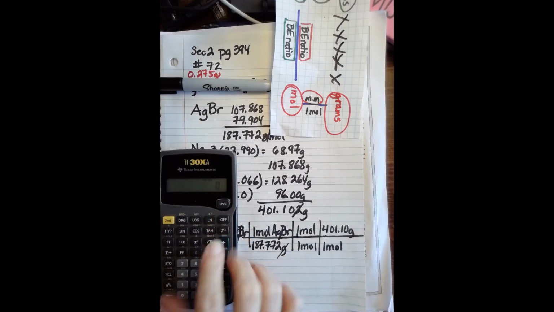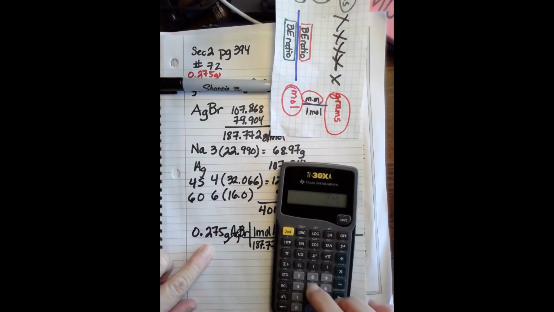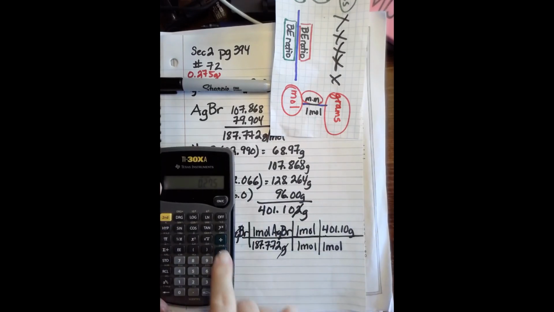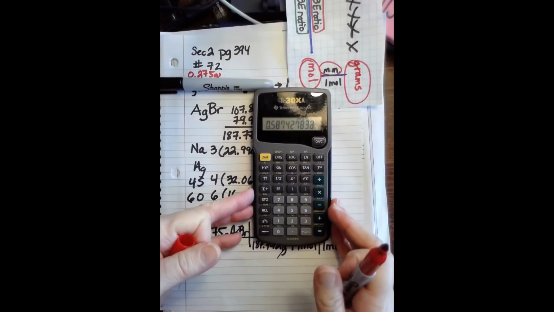Oh, I lost something in my calculator, so I'm going to run it again. 0.275. Sometimes that happens, right? Divided by 187.772 times 401.1 equals, and I know you can't see it on there. I'm going to put it right up there.